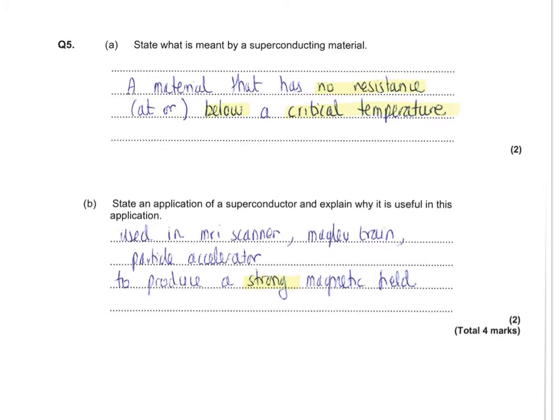Next we move on to question 5. State what is meant by a superconducting material. This is a material that has no resistance below a critical temperature. I have taken these words from a mark scheme, but I would suggest that it's generally safer to say below rather than at.